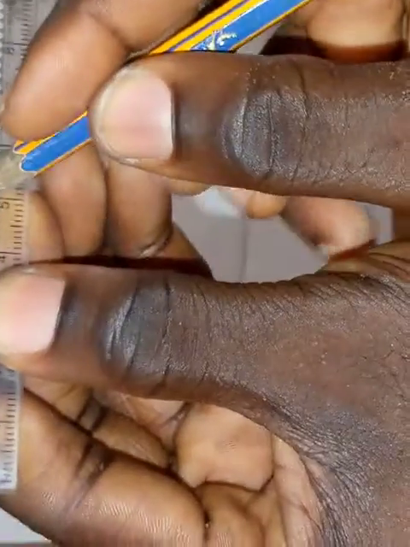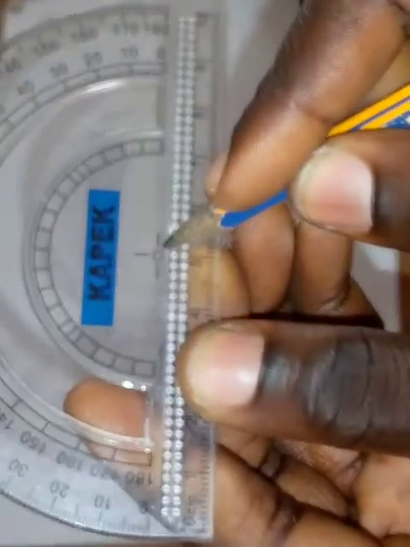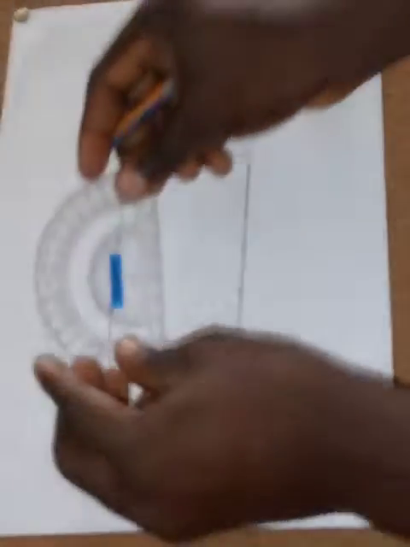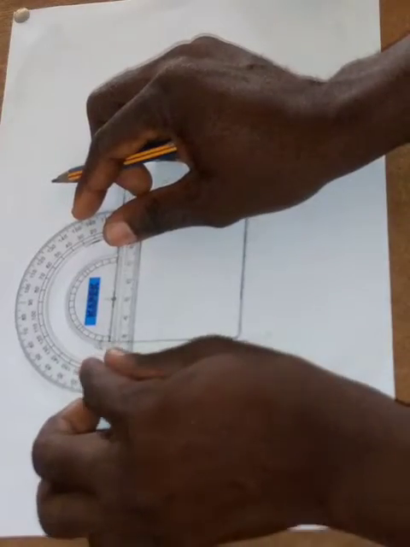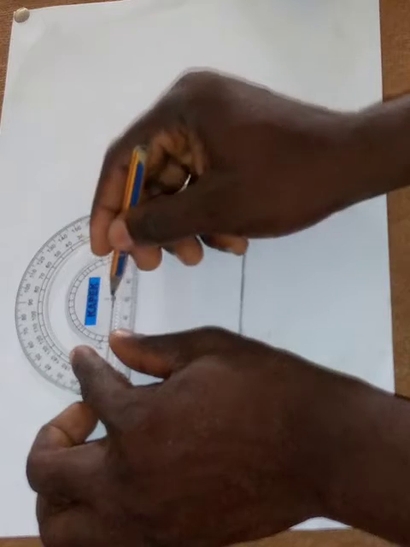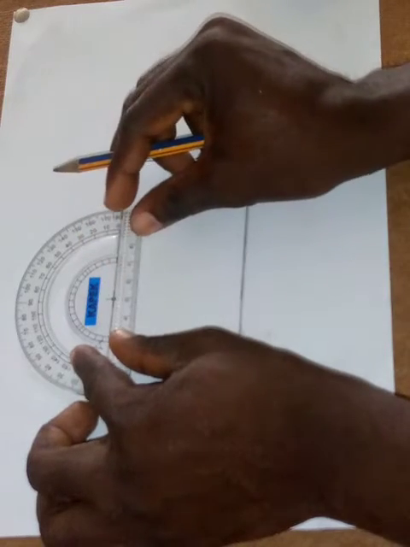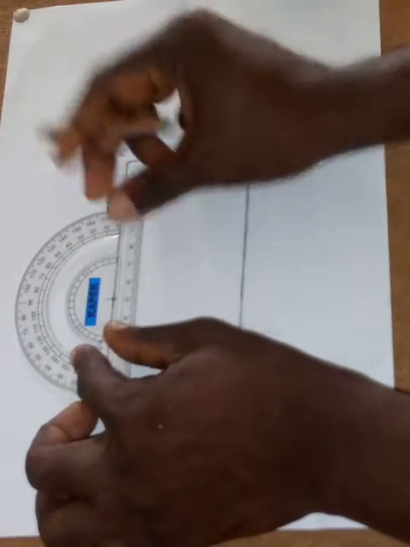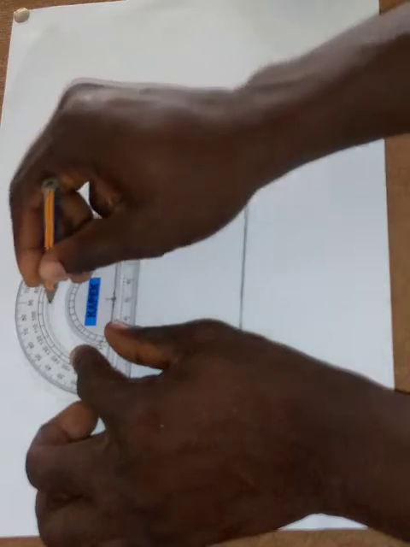So I will not be needing my set square. So I'll just place this mark. Take note of this mark here. This, place it on top of this, and ensure that this mark stays on the line. So this is 90. I will mark this.